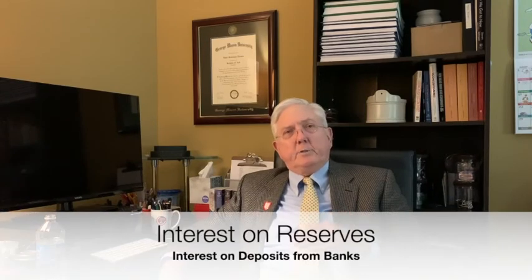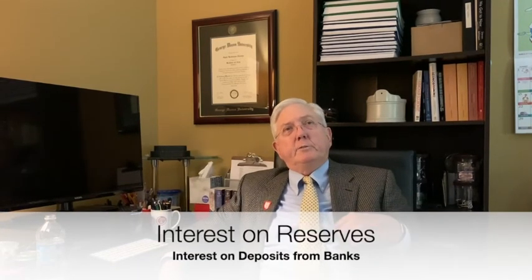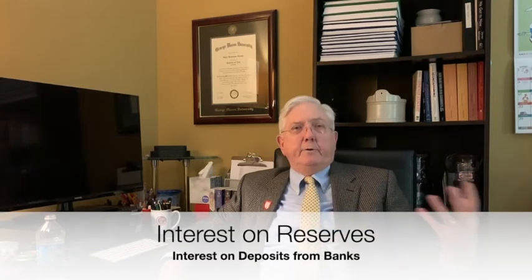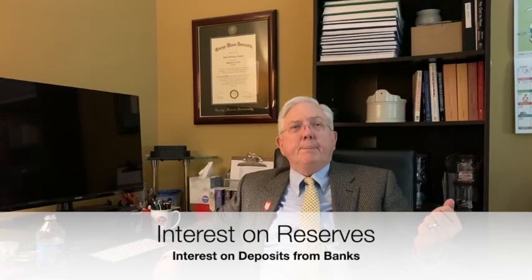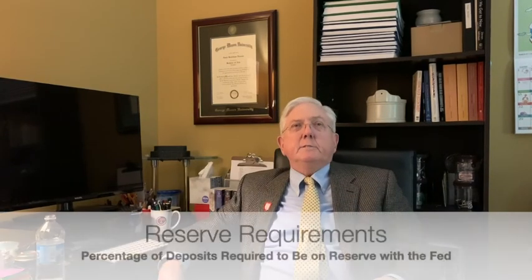Now, in addition to that, recently, the Federal Reserve came up with the idea of paying interest on reserves. So now if the banks keep money with the Fed, they earn interest on that money. And so this has been one way of decreasing the money supply, even though we actually printed a whole bunch of money.